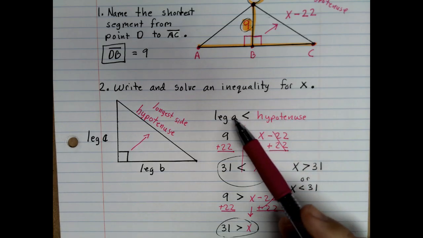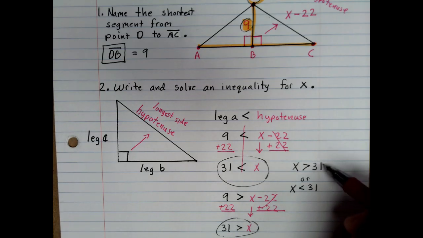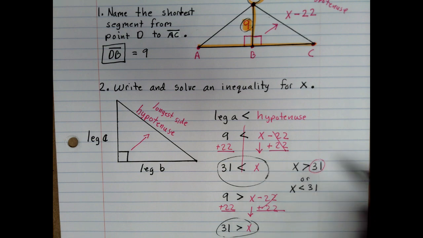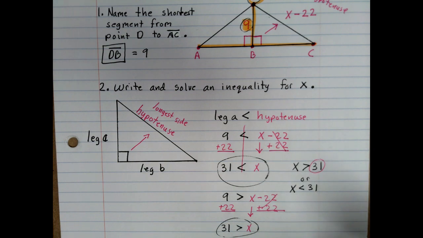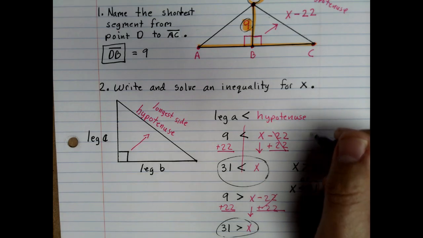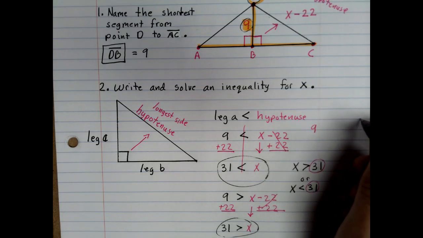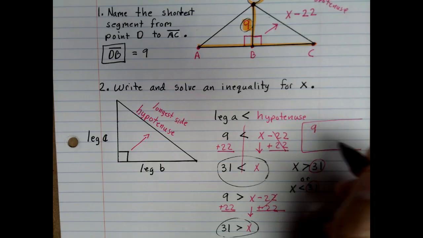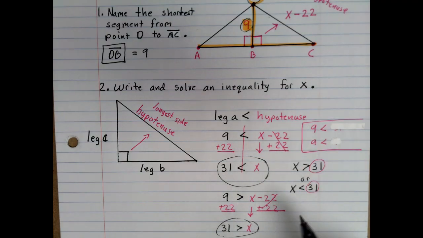Now keep in mind that our leg has to be less than the hypotenuse. It has to be. So what we can do is substitute a value into x and see which one is actually true, which one makes the leg less than the hypotenuse. So for instance, I want you to think about this. I'm going to rewrite this statement over here. So I have 9 on the left.